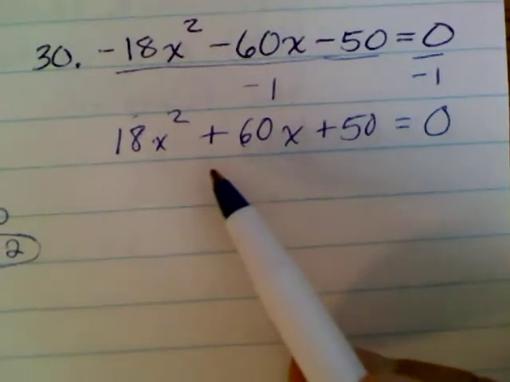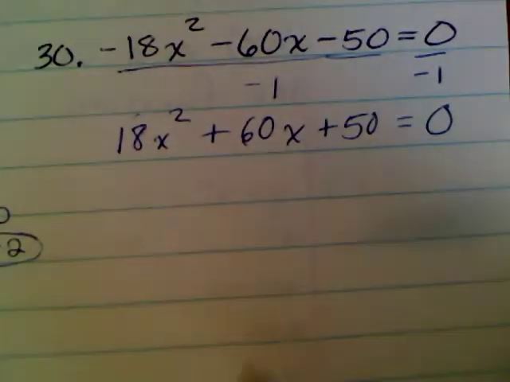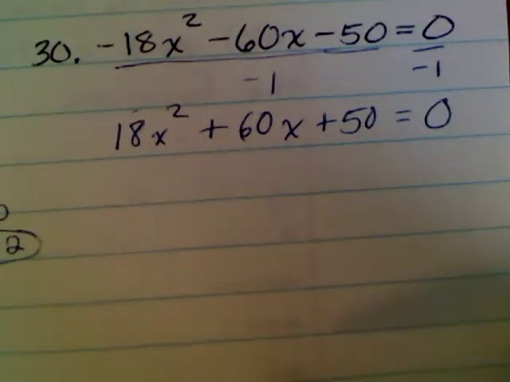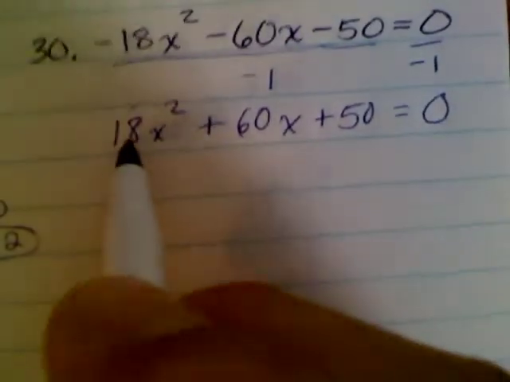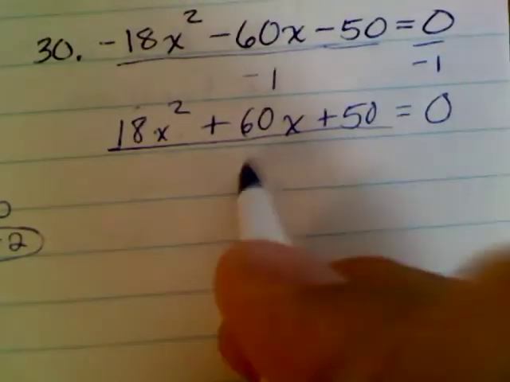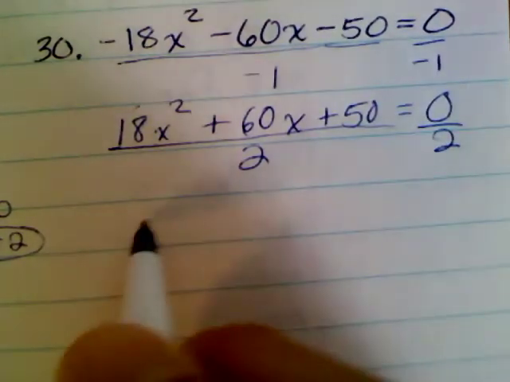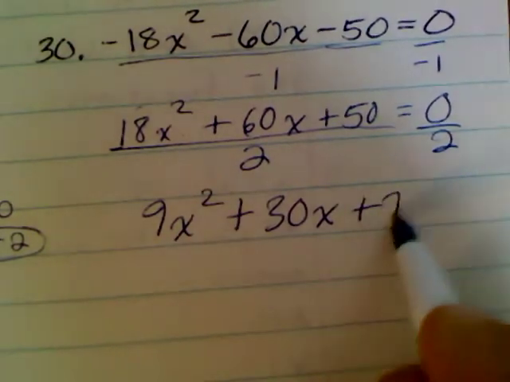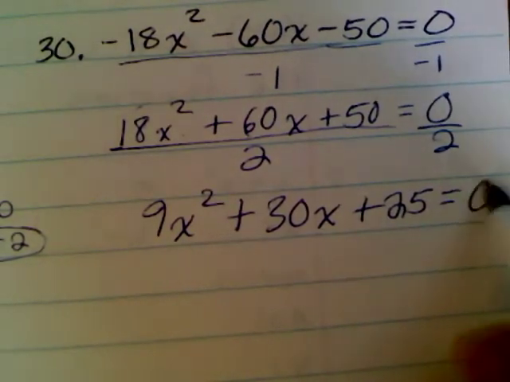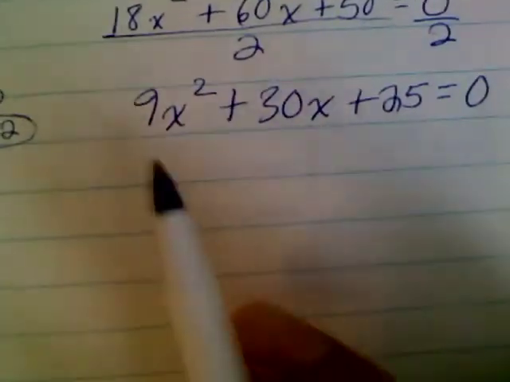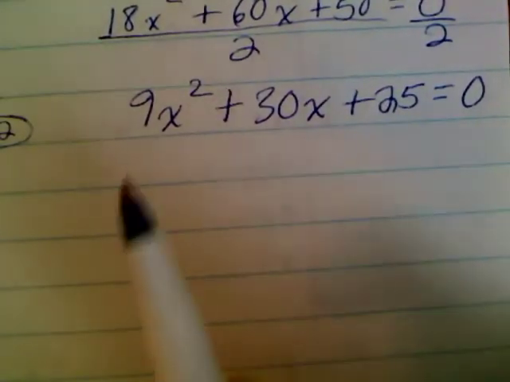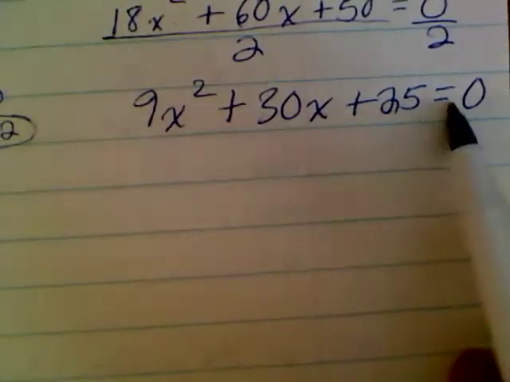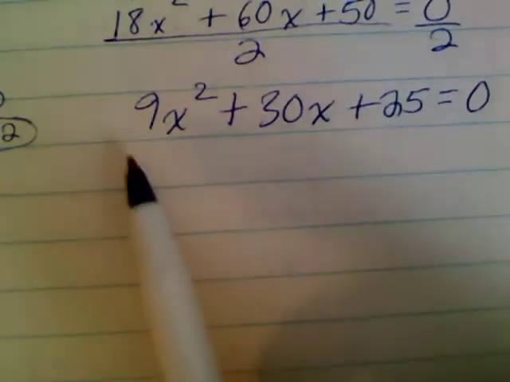So now what you're going to do is look to see if there is a greatest common factor, and if there is, you can divide both sides by that greatest common factor. So in this case, we're going to be dividing by 2, looks like. And I end up with 9x squared plus 30x plus 25 equals 0. Is there a greatest common factor in the 3 terms? No, there isn't. You can't divide anymore.